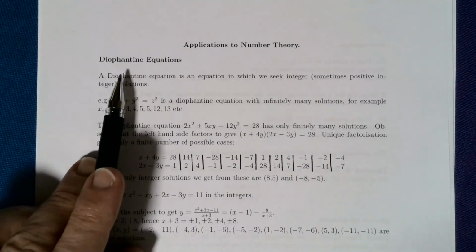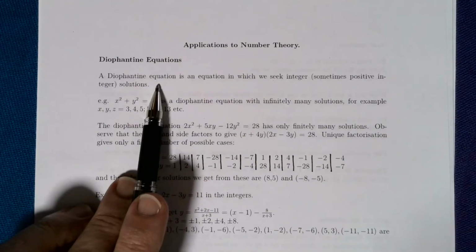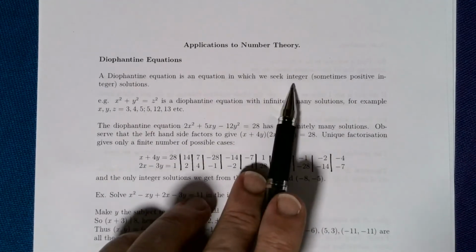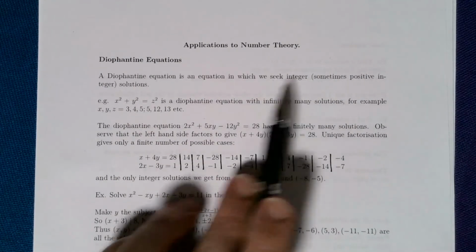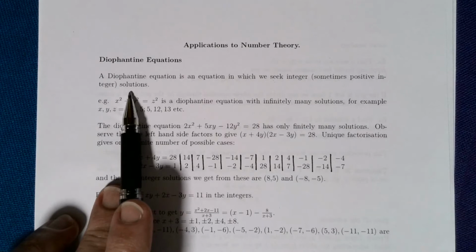So in his honour, we call Diophantine equations equations where we seek integer, sometimes only positive integer, solutions. Sometimes one looks for rational solutions as well, but generally we're interested only in integer or positive integer solutions.